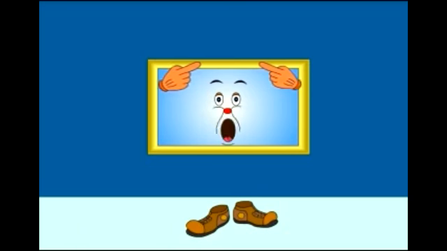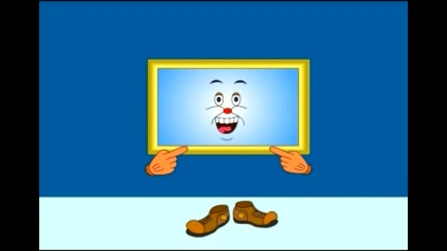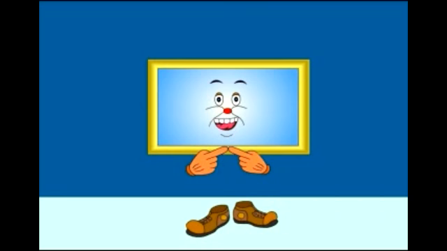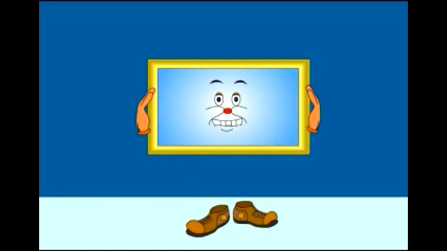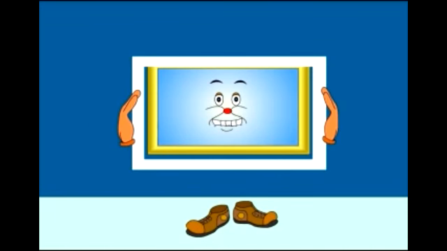Now, take a look at my fingers. There, these are the four sides. Let me explain to you all the properties of a rectangle. Okay? A rectangle has four sides. We have already learned that. Two sides will always be equal.